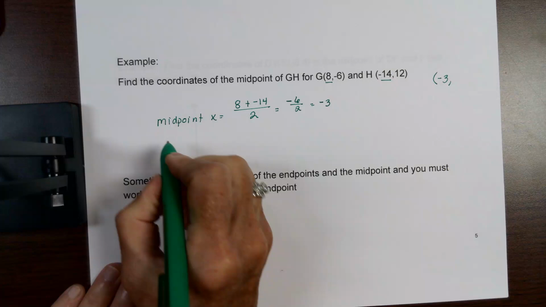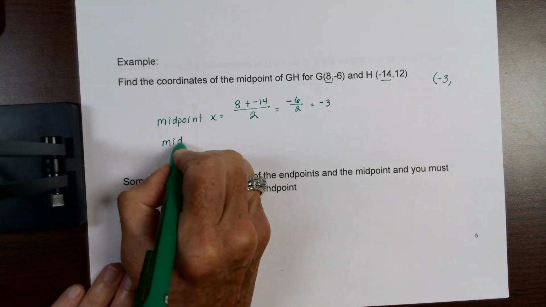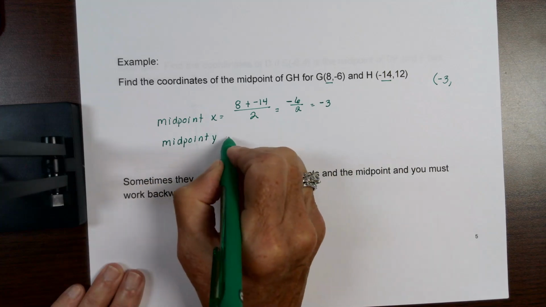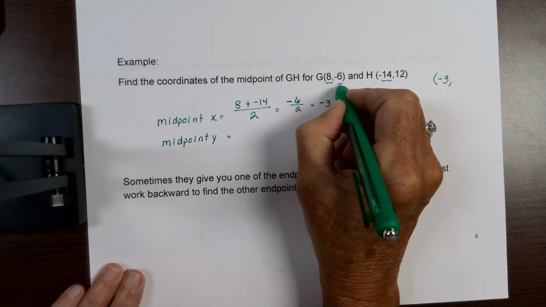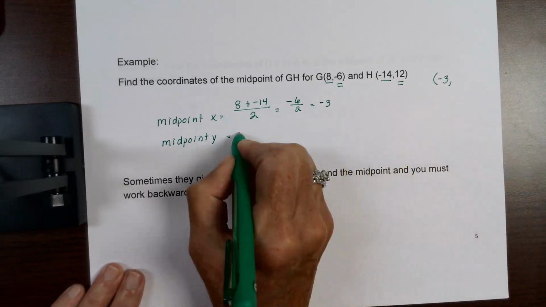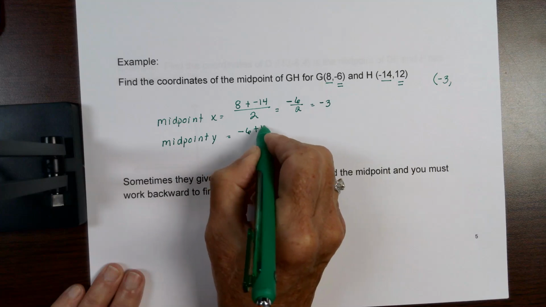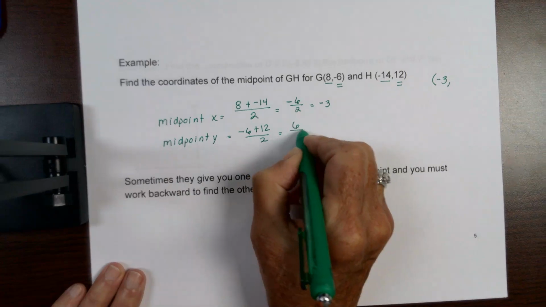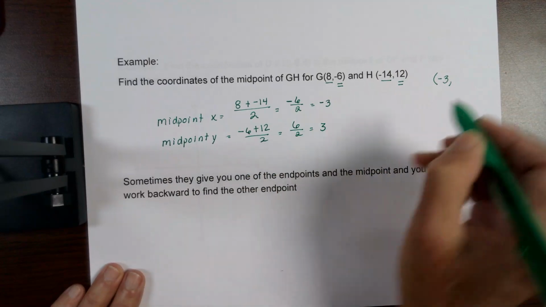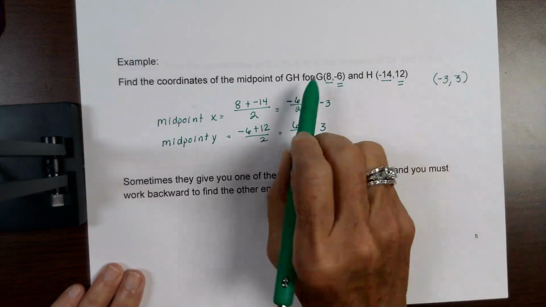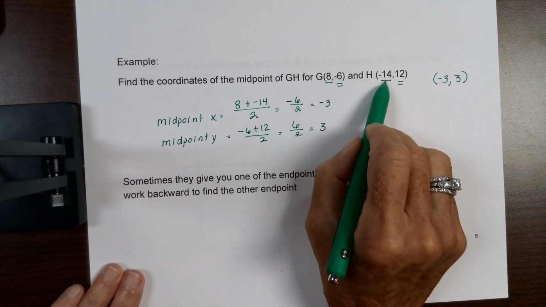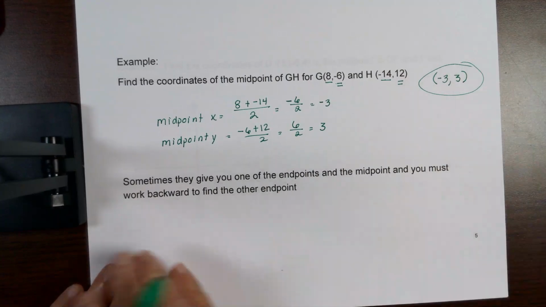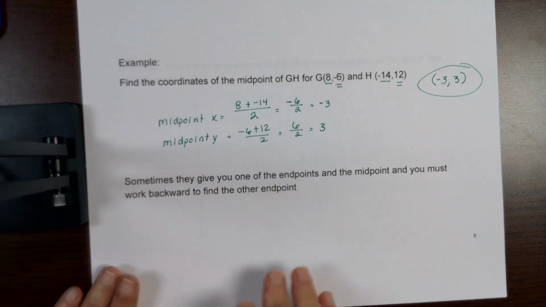Then I need to find my y, doing it the exact same way, but using my y values. So here's my y's: -6 plus 12 divided by 2 is going to give me +6 divided by 2, or +3. So the point that lies exactly in the middle on a coordinate plane between those 2 points is -3, +6.